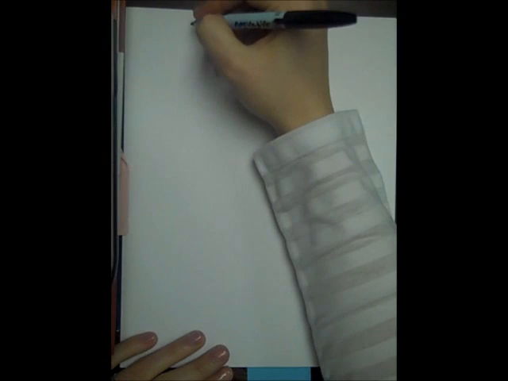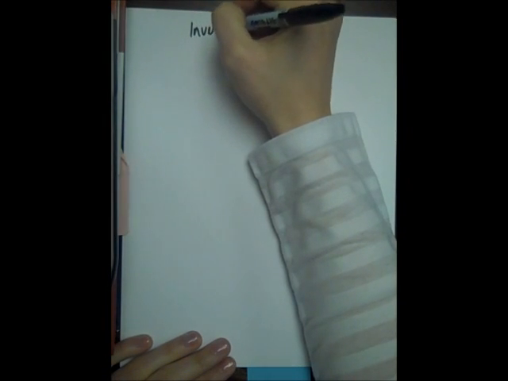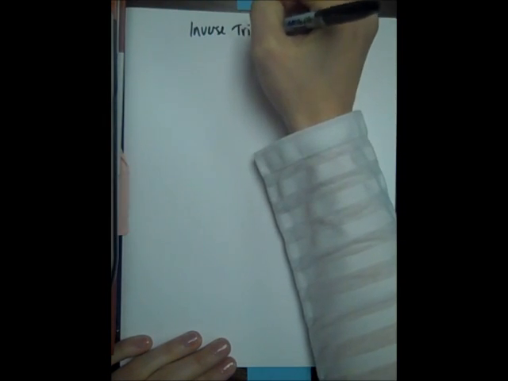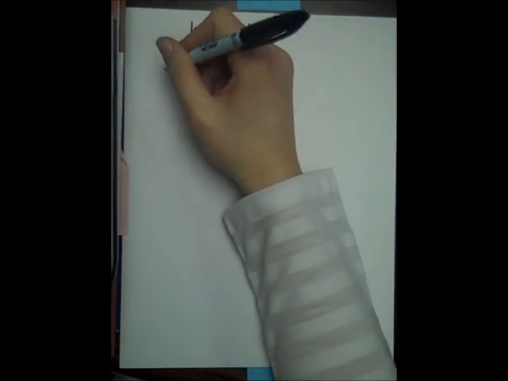Okay, the last part of the inverse section is going to be about inverse trig functions. So the three main trig functions that we worked with were sine, cosine, and tangent. So we're going to look at the inverse of all three of those. So let's first start with sine.